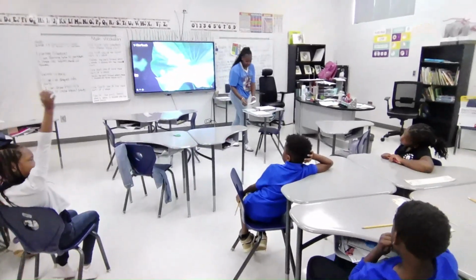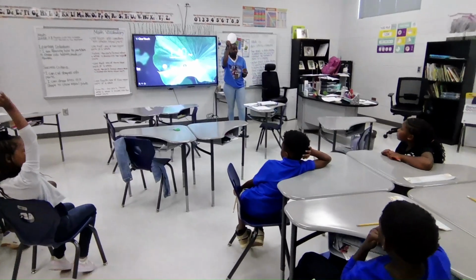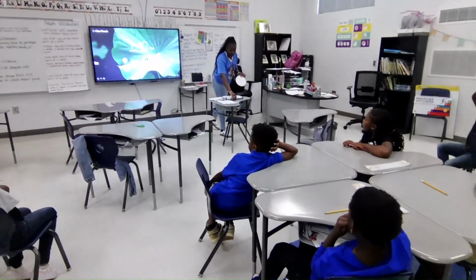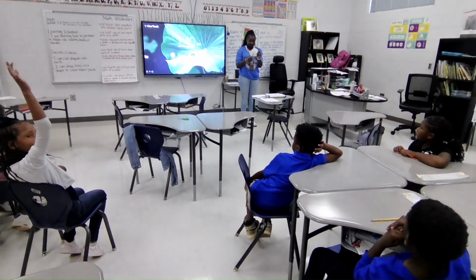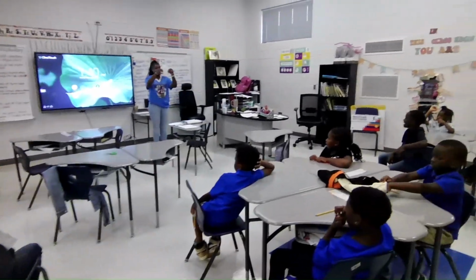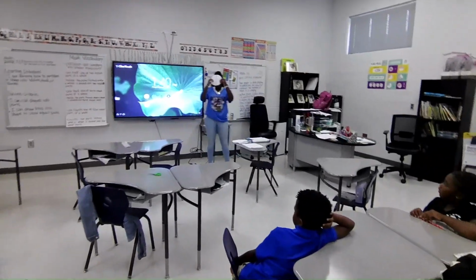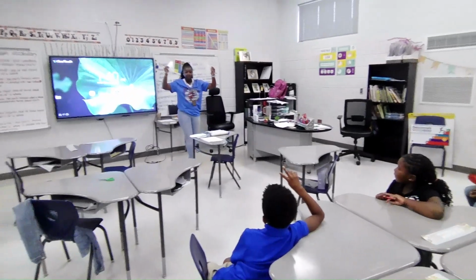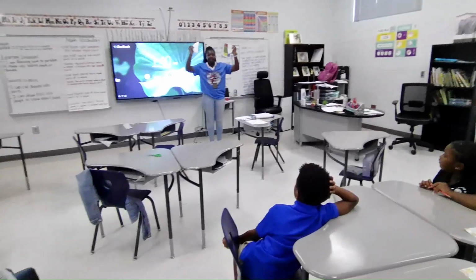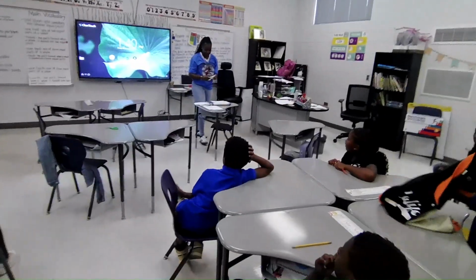So let's imagine that this is a cookie that I want to share with my friend. I'm going to cut the cookie in half. So before I cut the cookie, I had a whole. All right, so what is this? A whole. This is one whole cookie. Now, how many pieces do I have? I have two equal pieces, so now I have a half of a cookie.